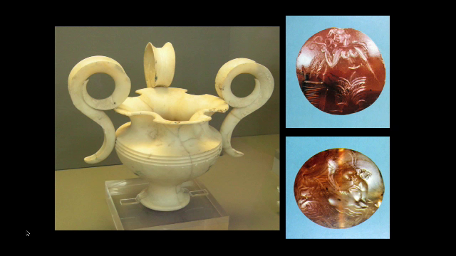Seal stones. These are amber. These are carved seal stones. That is, they came out of the signet ring. But in addition to carved seal stones, there were also 1,290 amber beads.